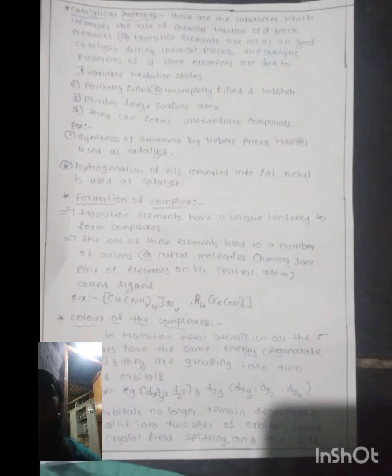The next one is catalytic properties. These are the substances which increase the rate of a chemical reaction. D-block elements or transition elements act as good catalysts during a chemical process.